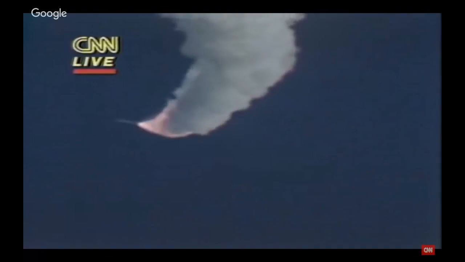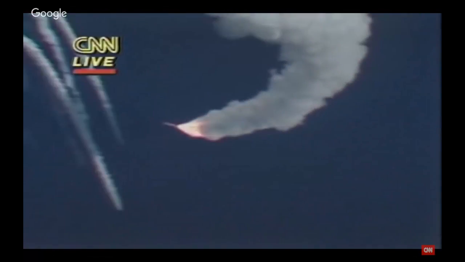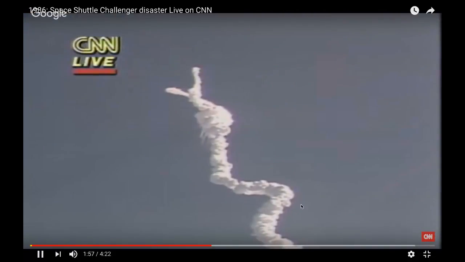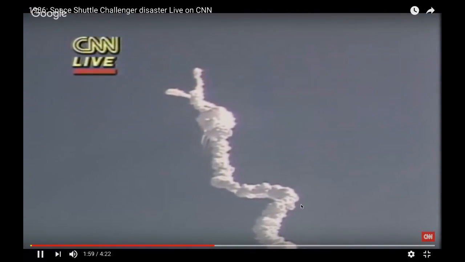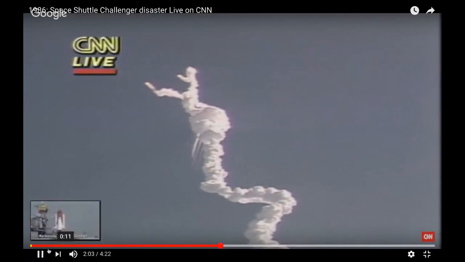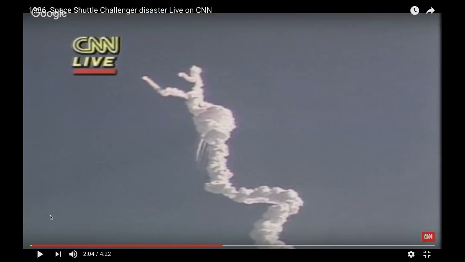Velocity 2,900 feet per second. Altitude 9 nautical miles. Downrange distance 7 nautical miles. Looks like a couple of the solid rocket boosters blew away from the side.